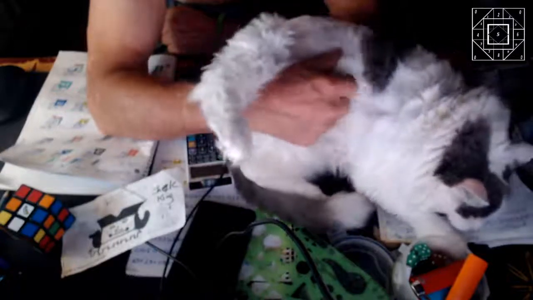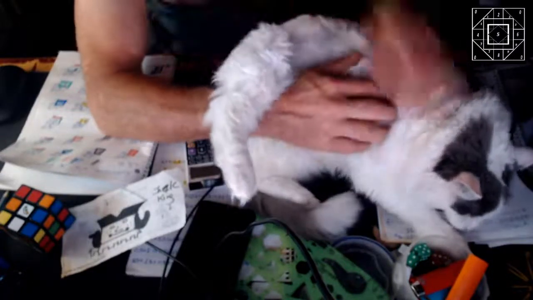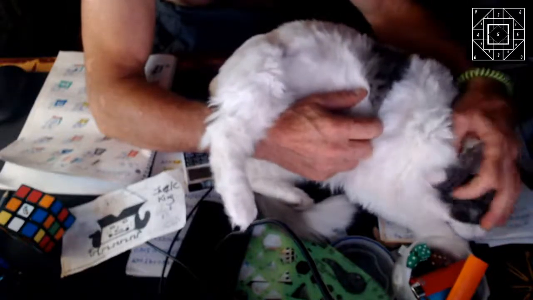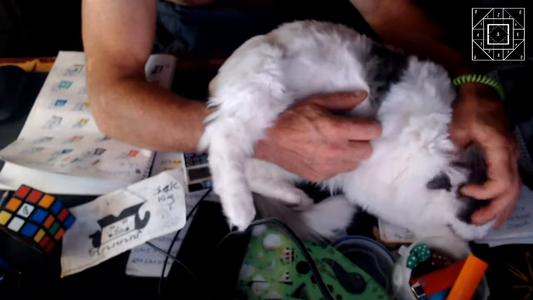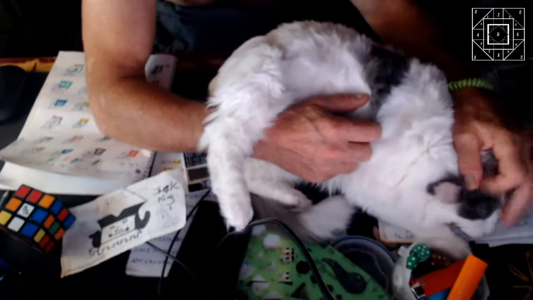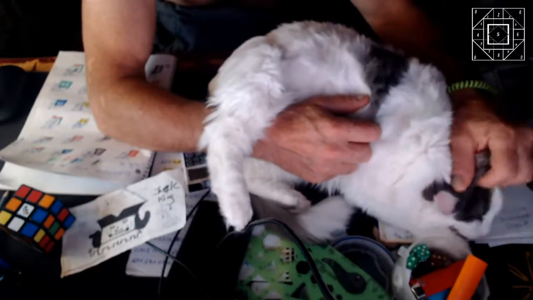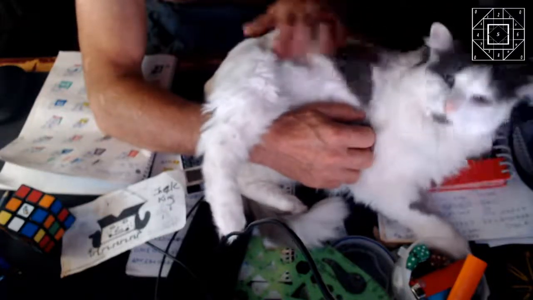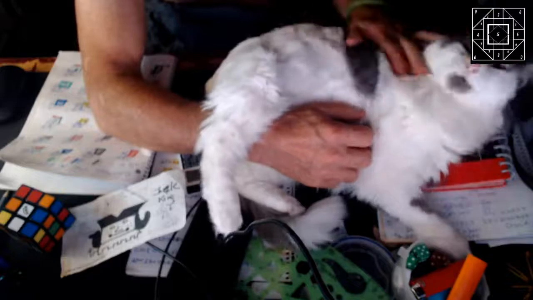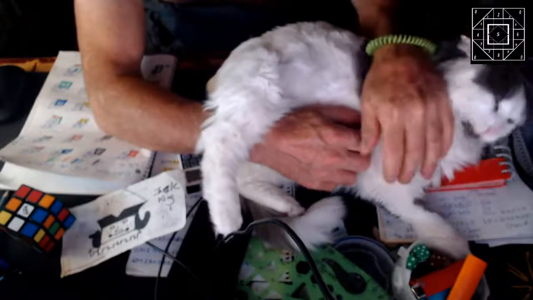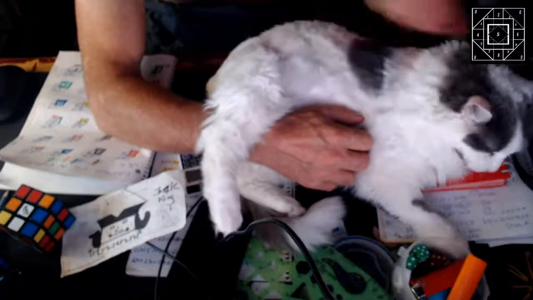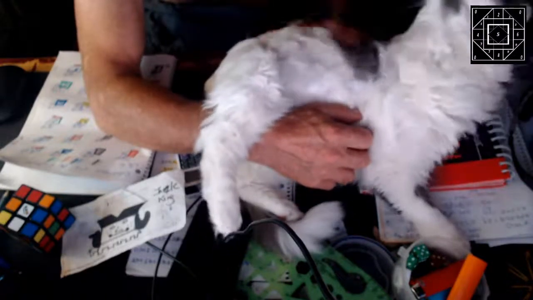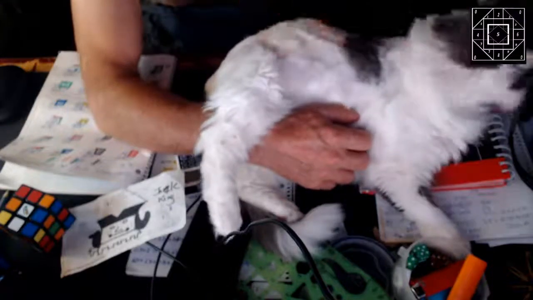Oh, my leg's going up. Oh, and you know what they like? They like when you play with their ear. Like that? Hey, you're a good girl. You like that? Every time I pat her, she wants to lick me. Every time I pat her like that, she wants to take a bath. You like that? Oi, oi, oi.